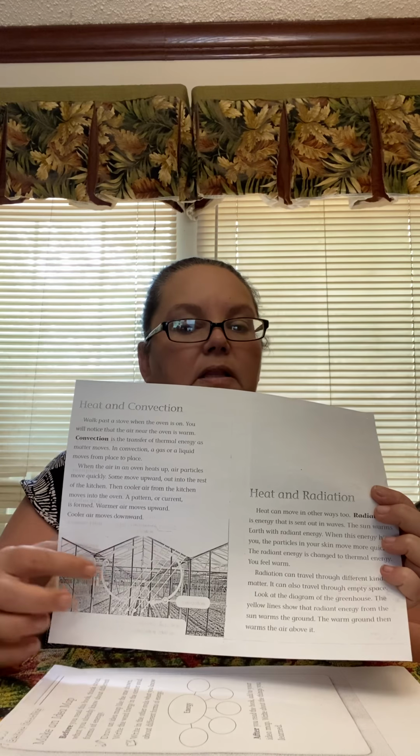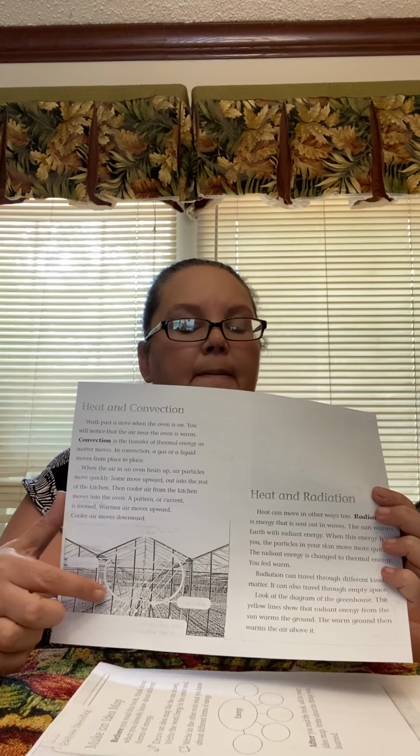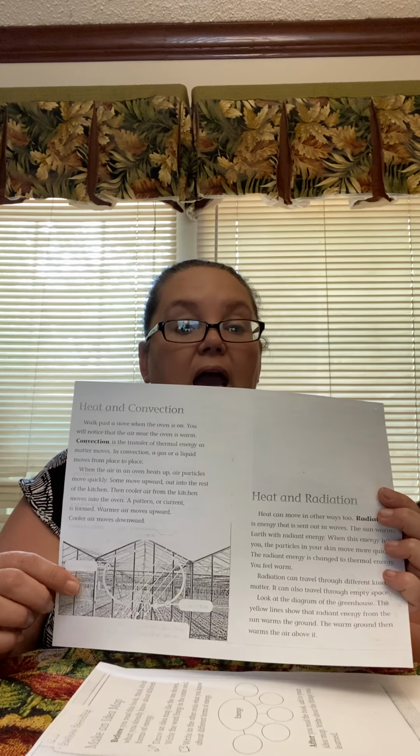Let's go ahead and take a look at this heading over here. We're going to read the last section. It's really hard to read these, but again, these are labels that are labeling the parts of the diagram. And this is a diagram showing the current or the pattern that the air flows.